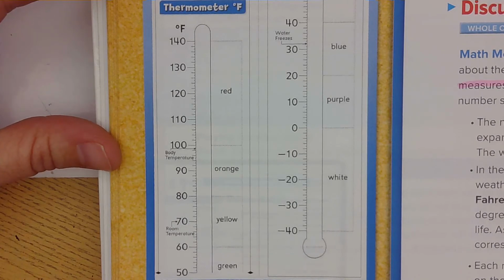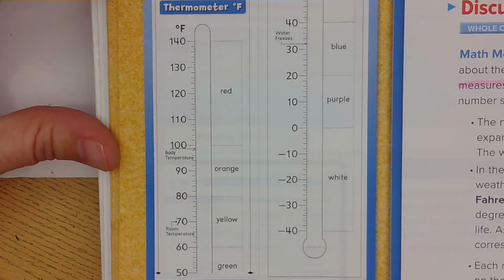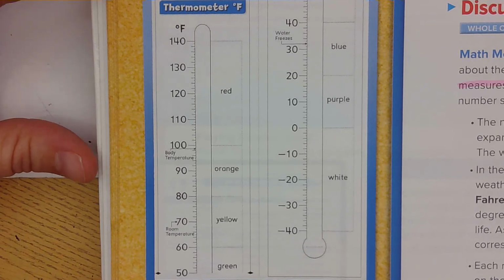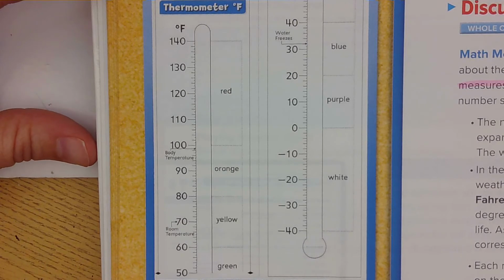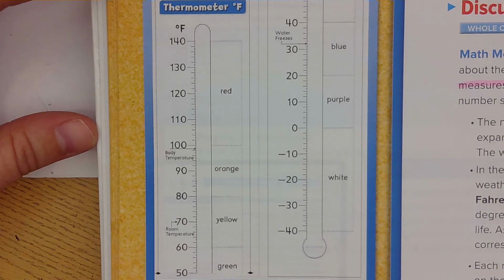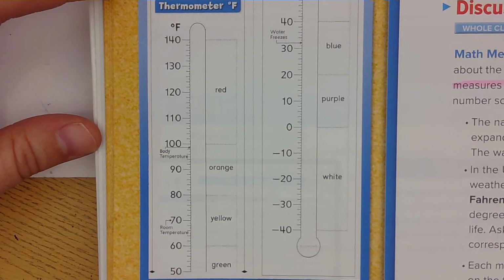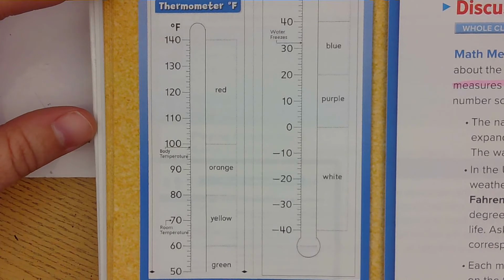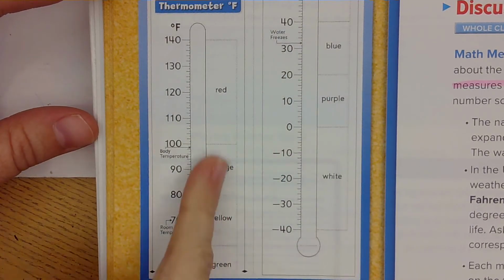So let's go ahead and take a look at some of the different zones on the thermometer that might correspond to hot, cold, warm, and cool temperatures. So go ahead and take a look at that, and you may pause the video if you need to. What I like about this thermometer in particular is that it's got some key information on here, and it's also got some colors.